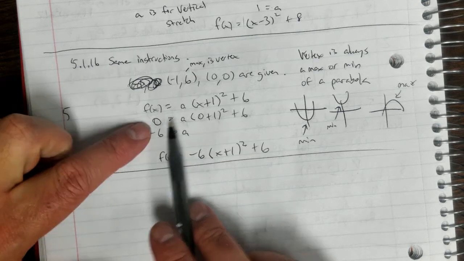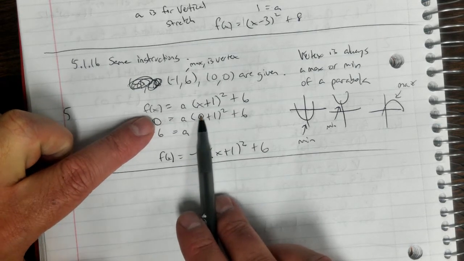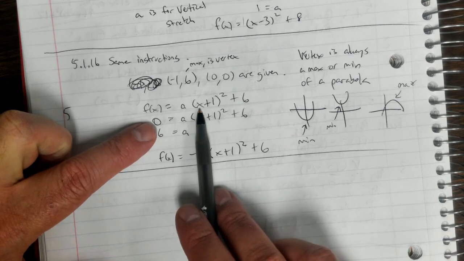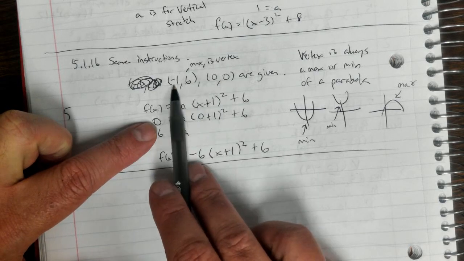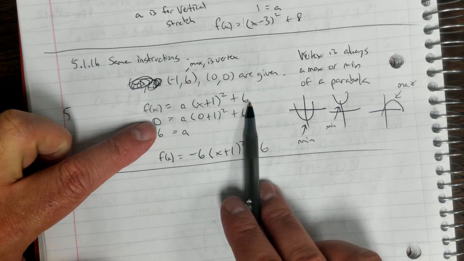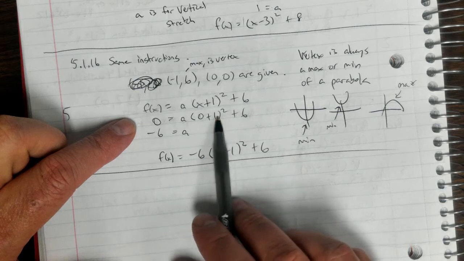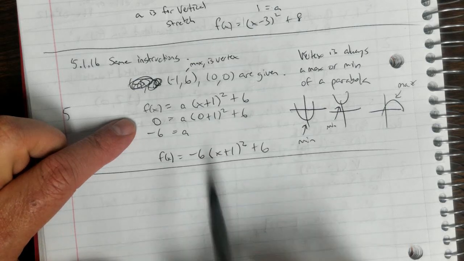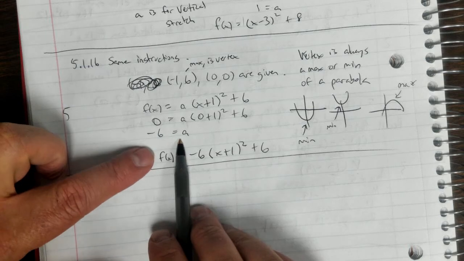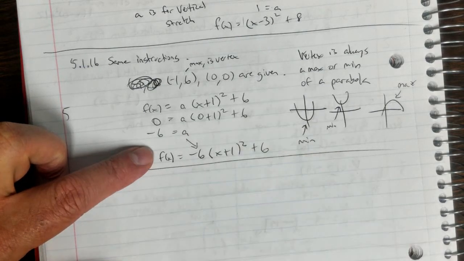So make sure you understand the difference between minimums and maximums. Then what we're doing is we're just plugging in 0, 0 for our f of x. So that's what you do for that part. And then for the negative 1, 6, we change the sign to plus 1 and keep this a positive 6. And then just work it out. So 1 squared is 1, and then we subtract 6 from both sides. So you get negative 6 equal a. That means the number in front is negative 6.